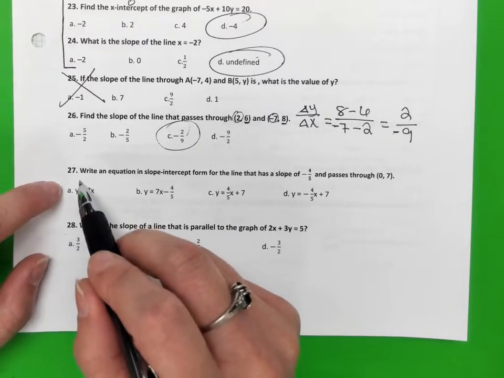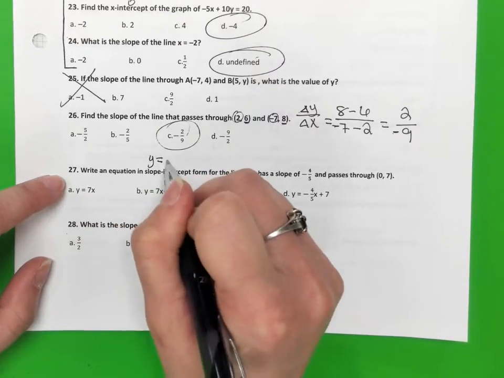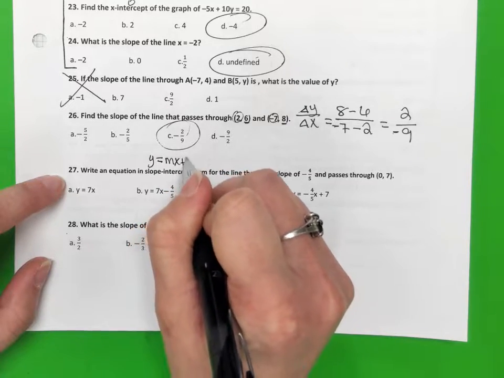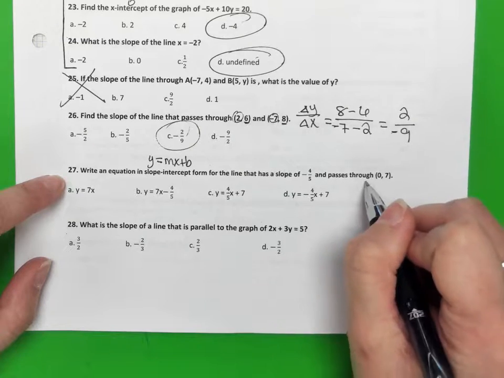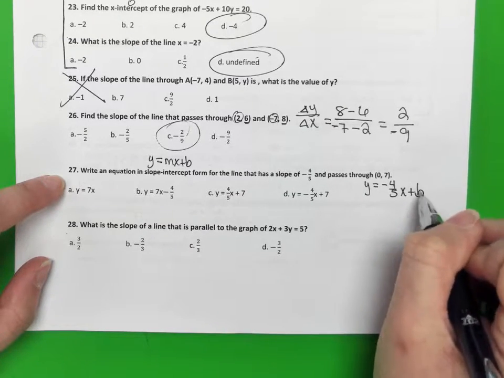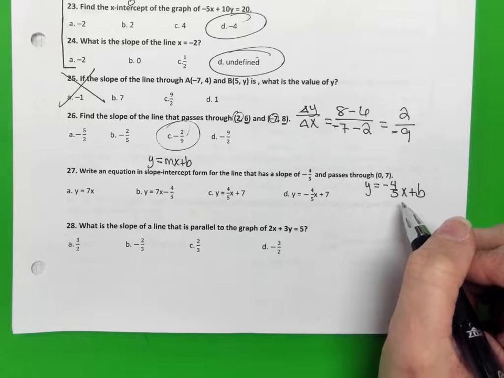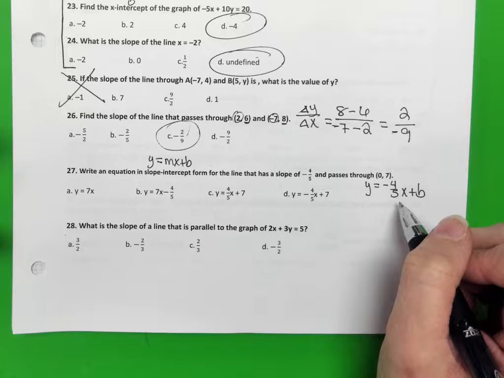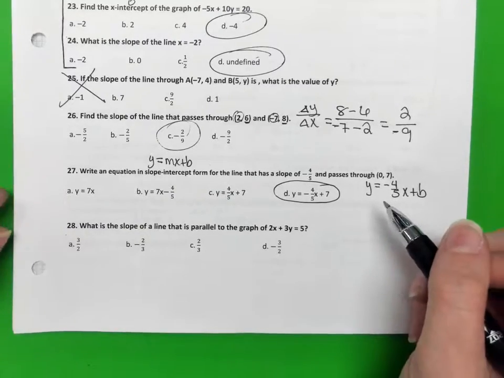All right, 27, write an equation. Slope-intercept form is y equals what? mx plus b. There you go. So let's see. They give you a slope as negative 4/5. Does that narrow it down any? Look, guys, you don't even have to finish it. What's the only one that has negative 4/5 as your slope? D. You don't even have to finish it out. That's the beauty of multiple choice.